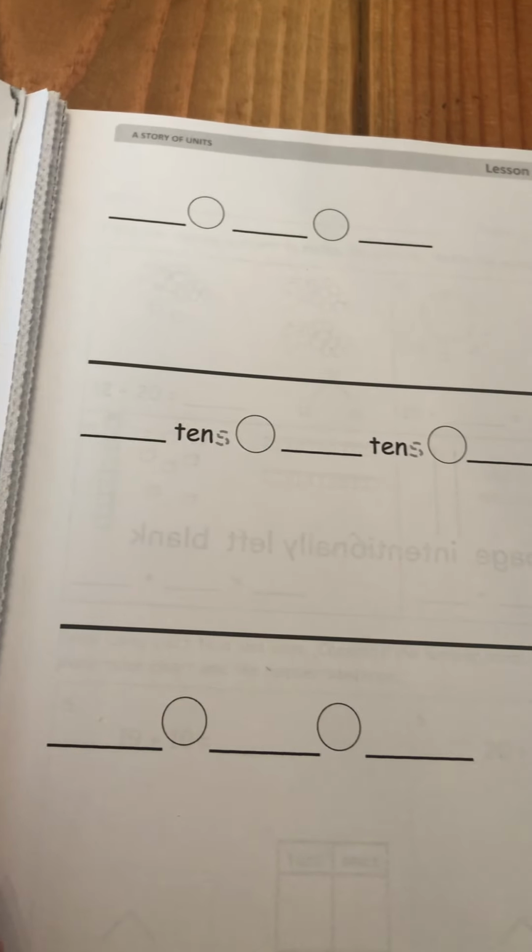Then there's one page I want to show you in our book because I included it. And this is just if you feel like you need more practice. It's called a template. And it's just if you want to do more practice. You don't have to, okay?